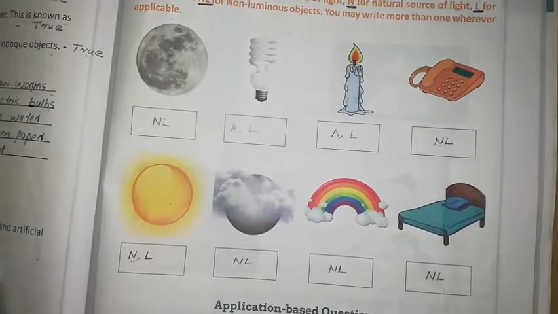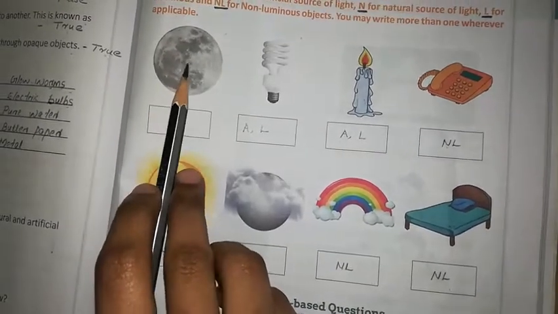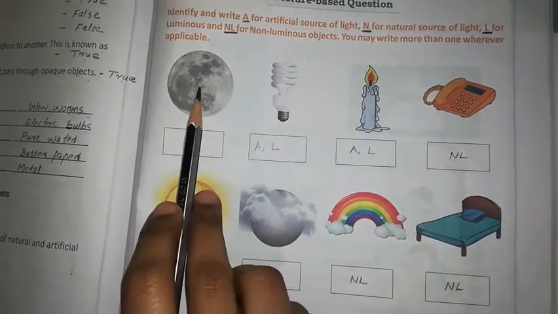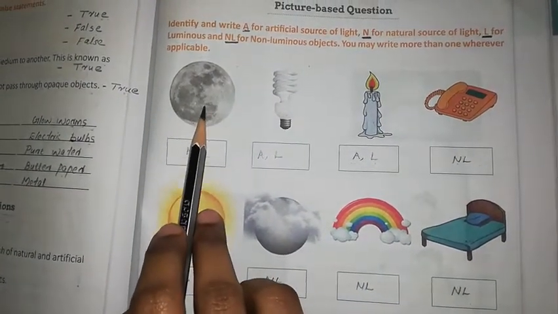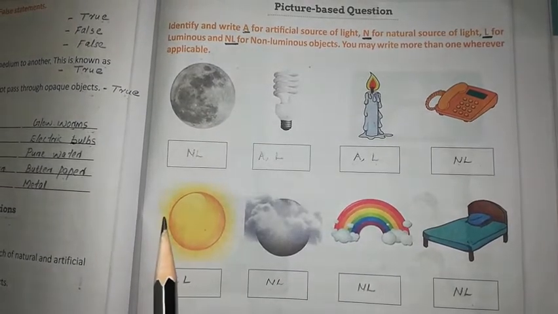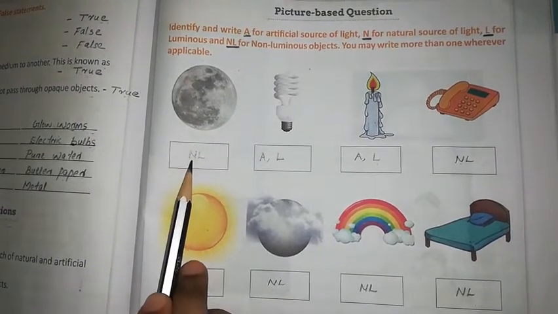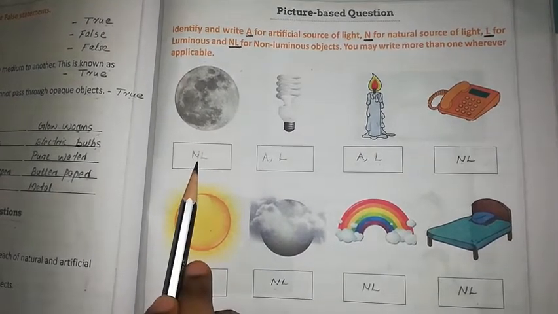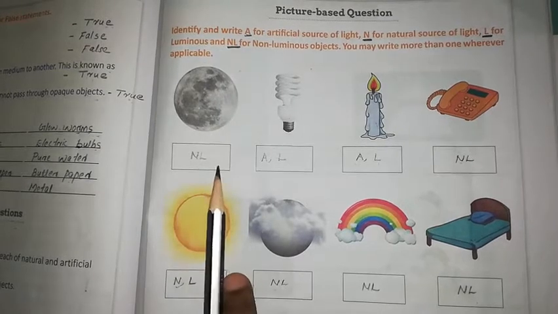So, first figure. Students, what is this? This is moon. This is the figure of moon. Moon is non-luminous object. So, write in this box NL. NL for non-luminous object. So, all of you write in this box NL.